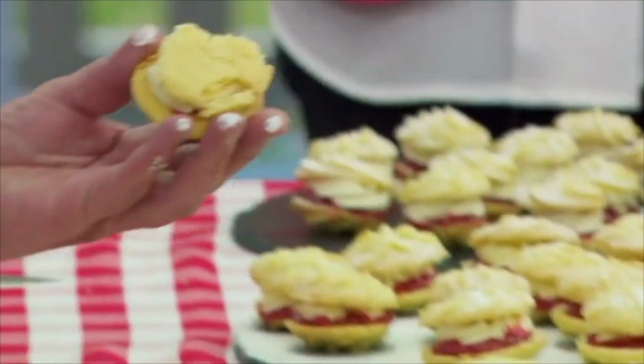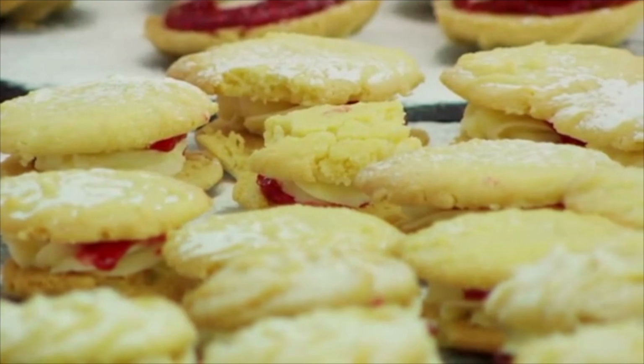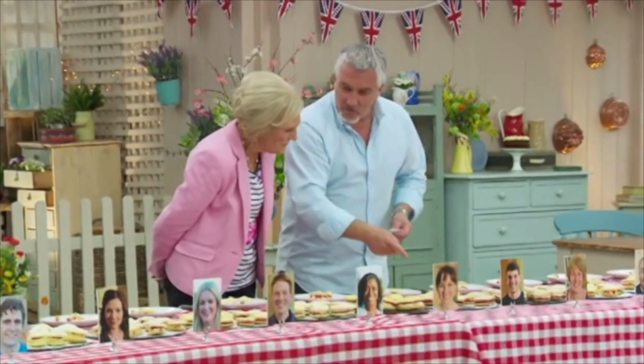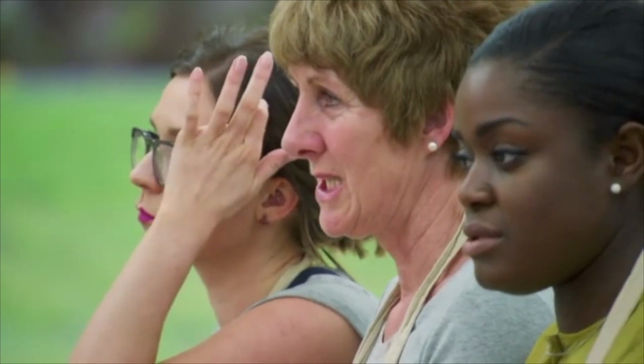They're very good. Now, this one's gone very slack. Its whole thing's collapsed. And also, it affects the flavour. It's a little bit oily, isn't it? It is. That one's... Mary and Paul will now reveal whose Viennese whirls were technically perfect.